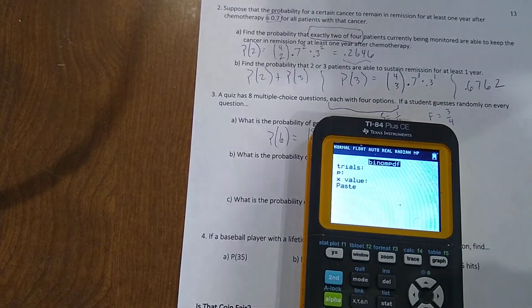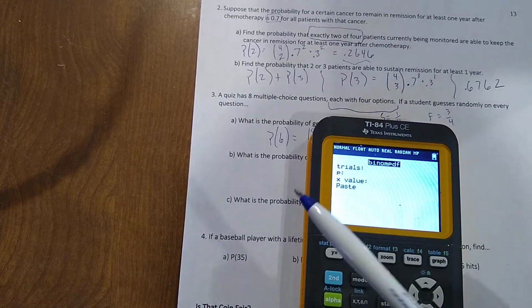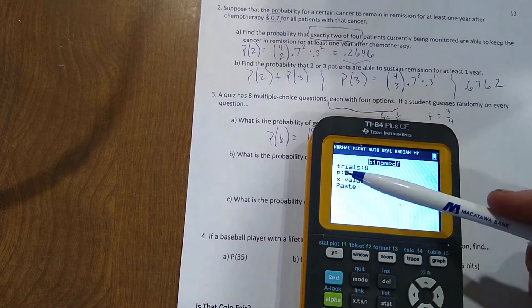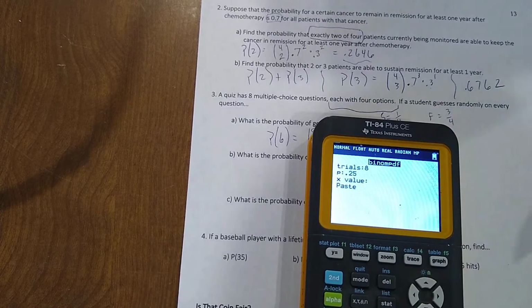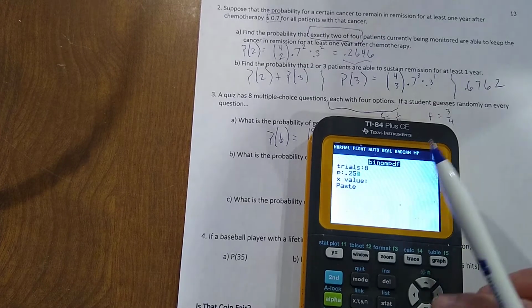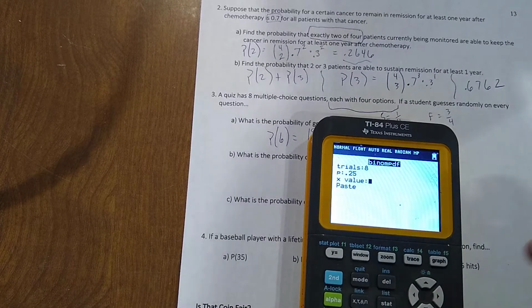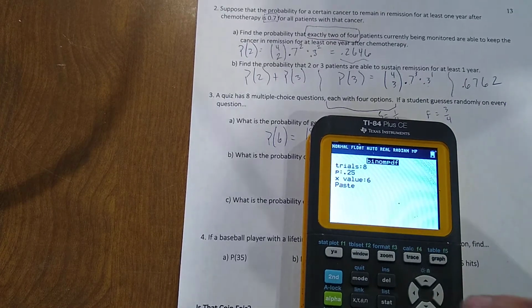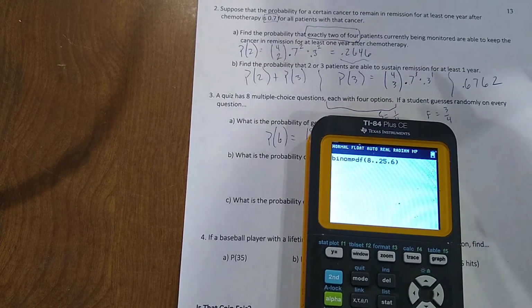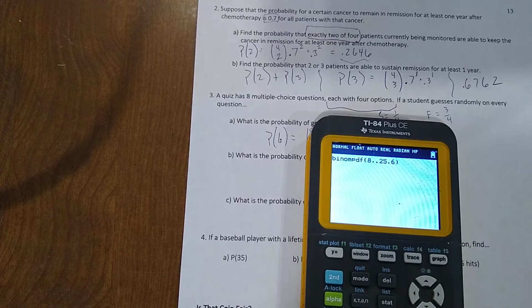BinomPDF is going to ask you how many trials. So in this, there are 8 questions. This p is your probability of success, which is 0.25. It will automatically figure out that the probability of failure would then be 0.75. And then here, this would be your number of successes. So I want to get 6. Let's go ahead and paste it in. If you have a new calculator, it automatically puts it in for you.